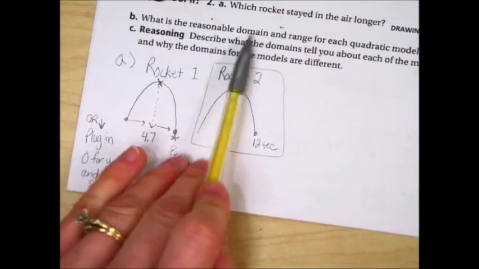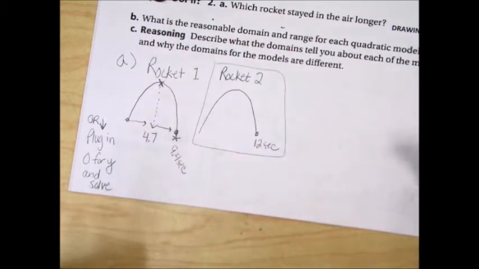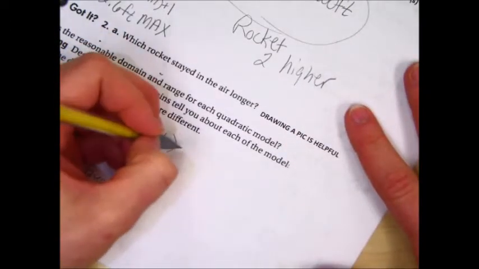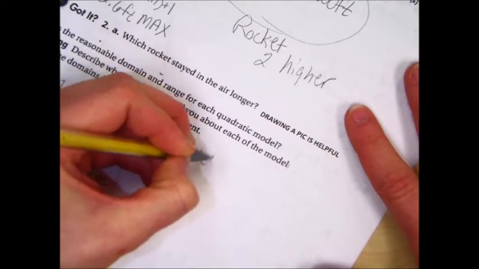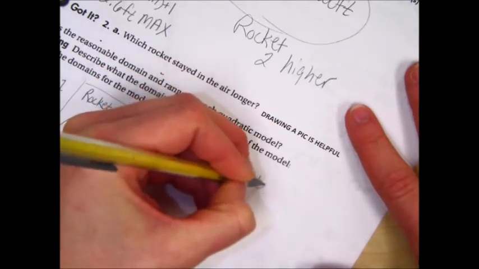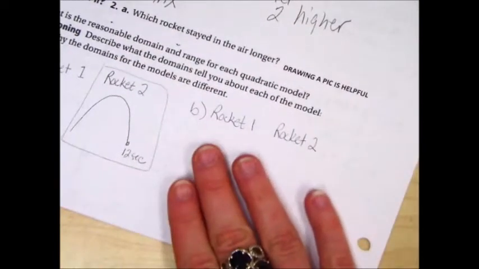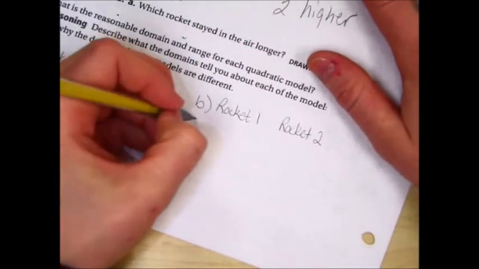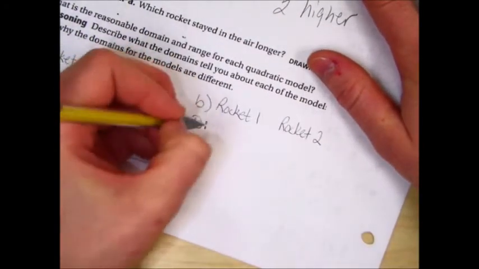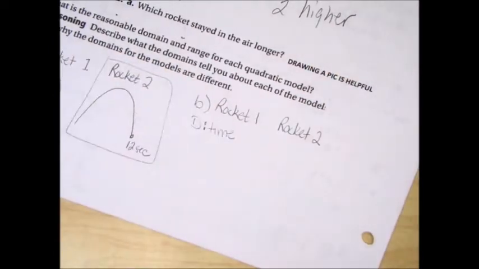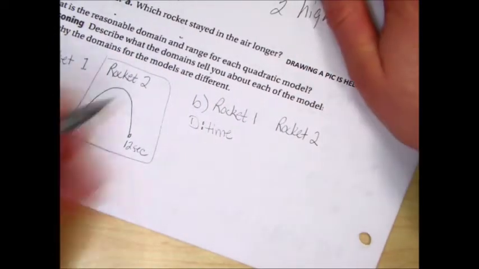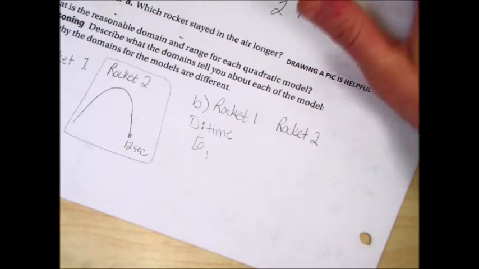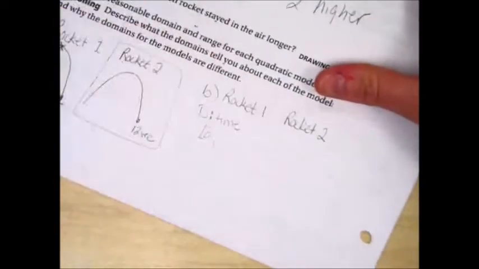Part B says, what is the reasonable domain and range for each quadratic model? Okay, so let's take a look at part B. Let's talk about the domain and the range for rocket 1 and rocket 2. Now this is the only time that your domain is not going to be negative infinity to positive infinity. Your domain, in this particular example, is your time. So let's think logically. What's the smallest time you can have? 0 seconds. What's the largest time that you can have? When it hits the ground. So right around 9.4 seconds.